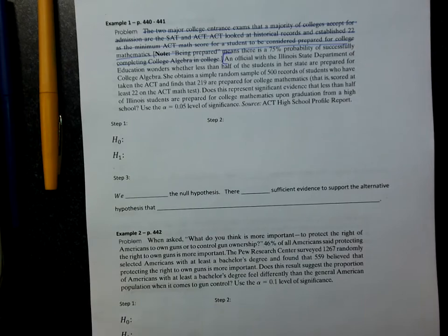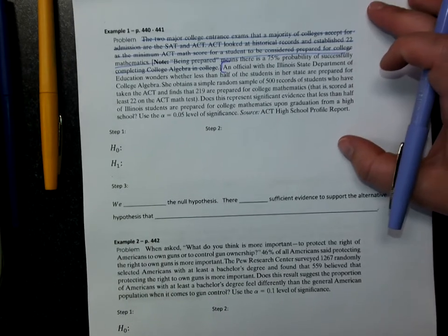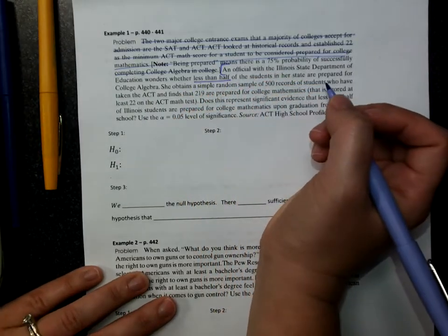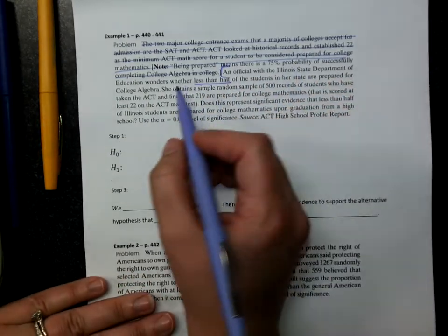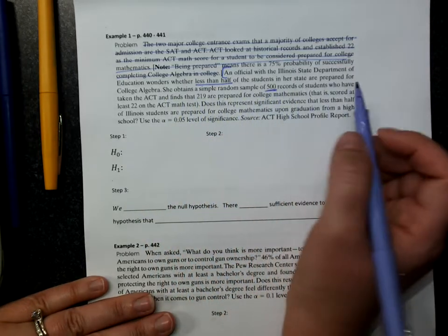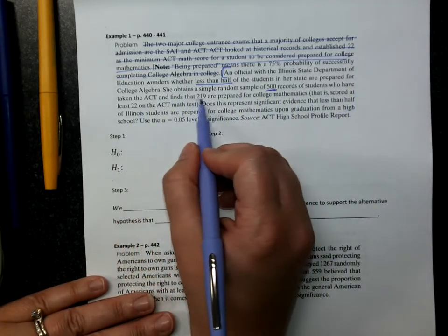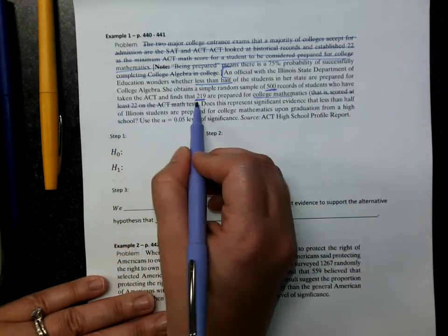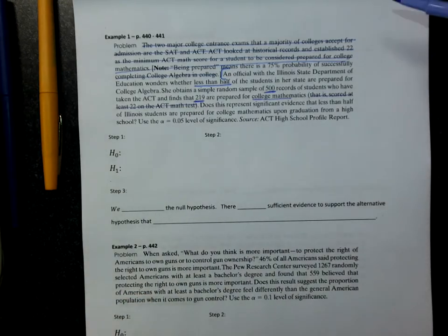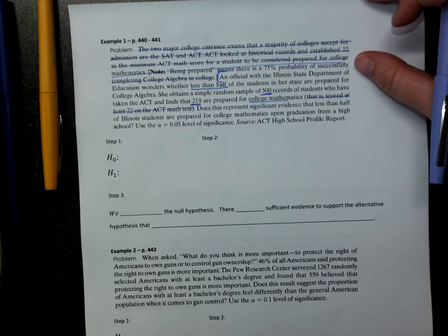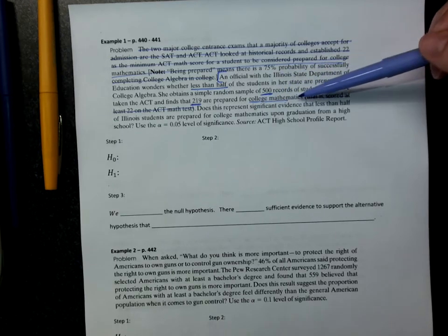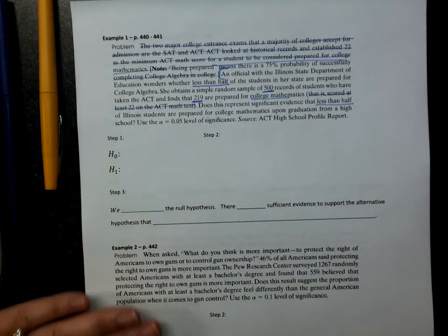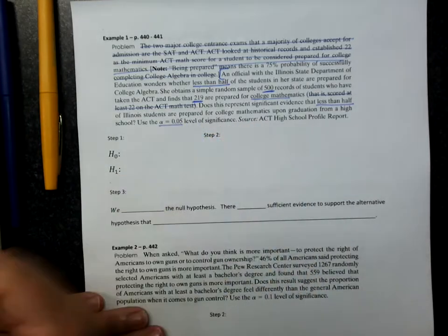An official with the Illinois State Department of Education wonders whether less than half, that's what we're focusing on, less than half of the students in her state are prepared for college algebra. She obtains a simple random sample of 500 records who have taken the ACT and finds that 219 of them are prepared for college math. And again, we don't really care what that actually means. I'm just trying to pull out the important numbers here. So does this represent significant evidence that less than half of Illinois students are prepared for college math? Use the alpha 0.05 level of significance.